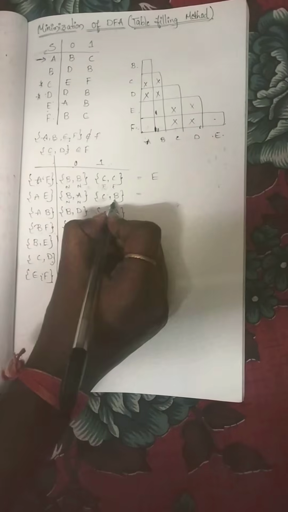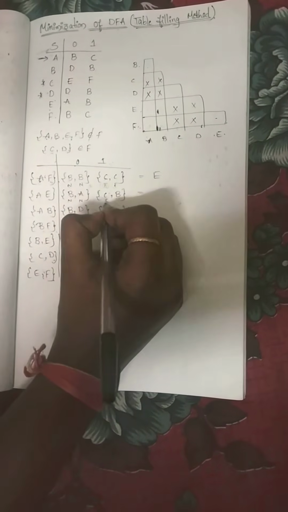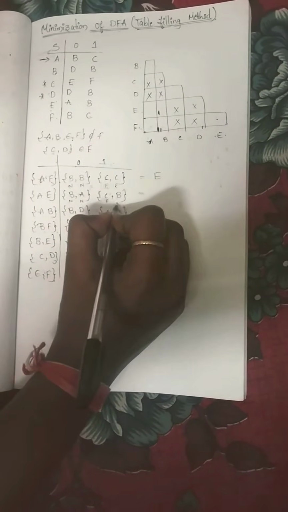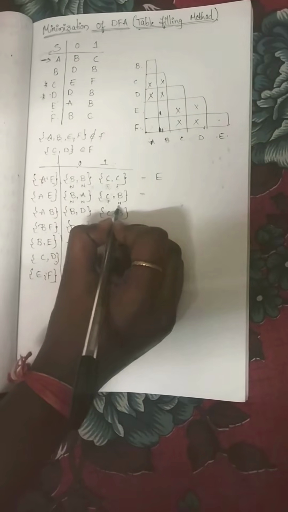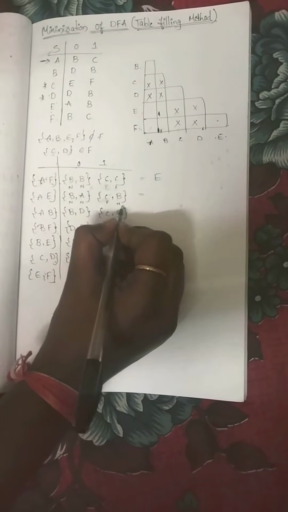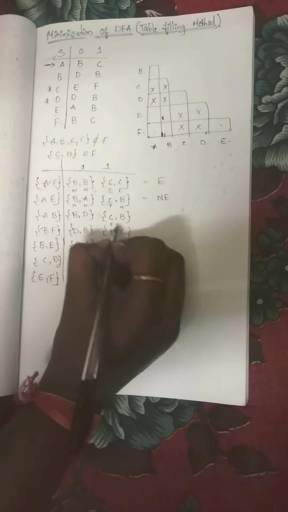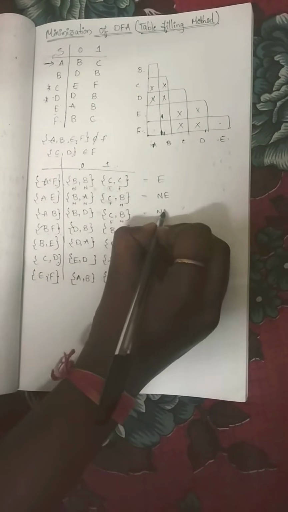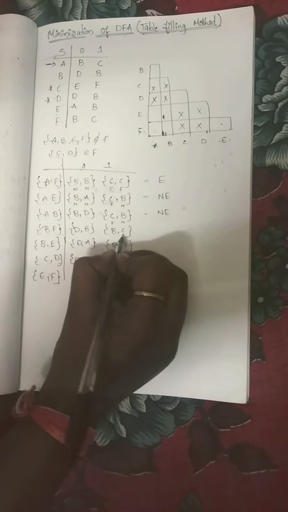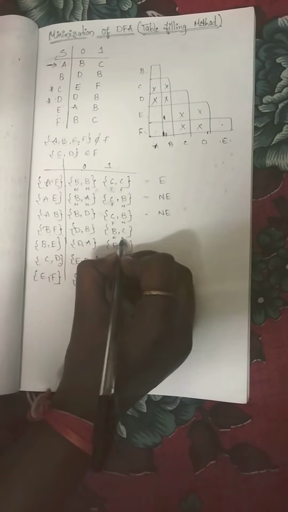And coming to C and B, here C is a final state and B is a non-final state. Here these pairs are not the same. You can see this is final and this is non-final, so it is not equivalent. Here also we have C, B. So it is final, non-final, so it is also not equivalent. Here B and C: it is non-final and it is final.